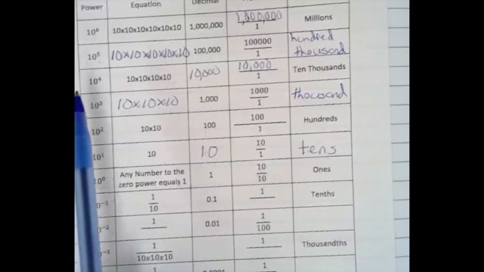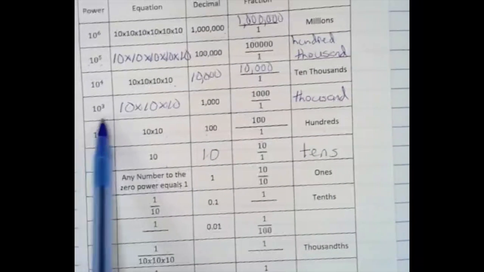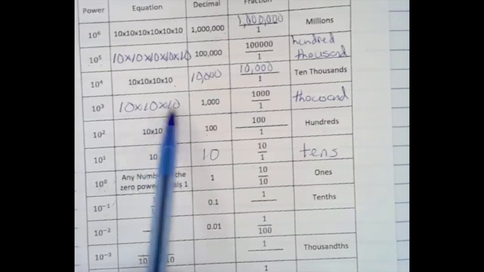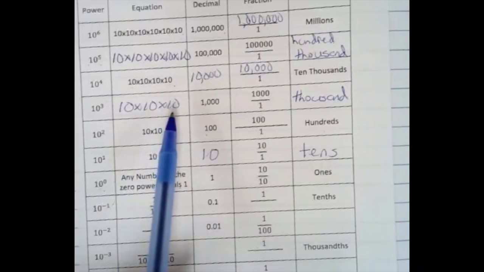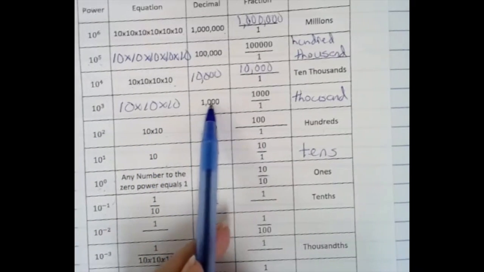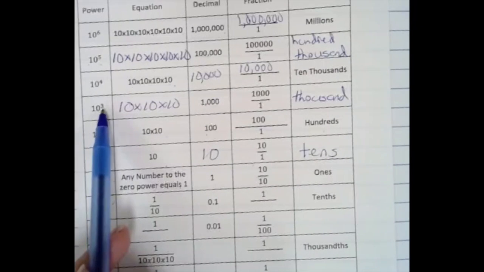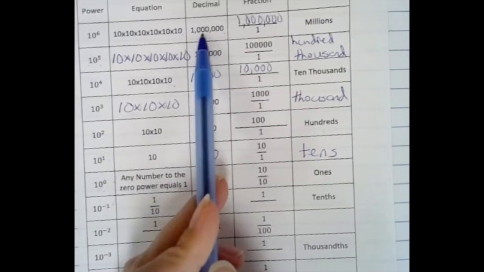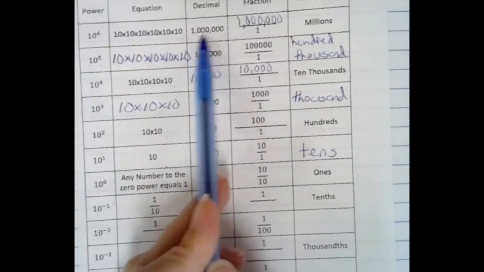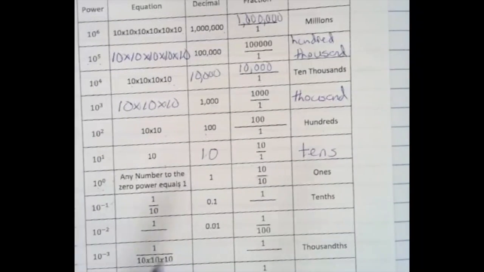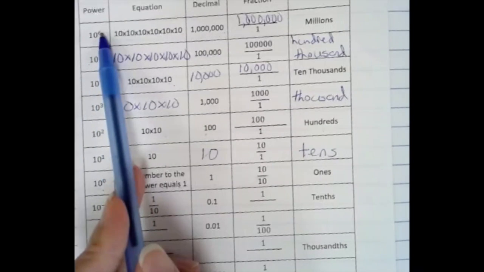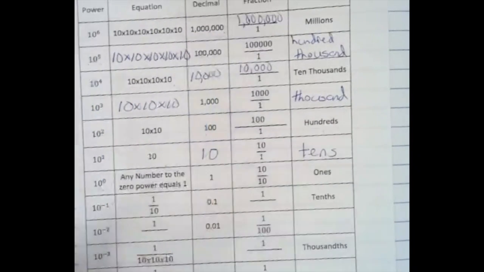So we know that 10 to the 3rd power is a shorter way of writing 10 times 10 times 10, or a shorter way to write 1,000. I hope you've noticed that 1,000 has 3 zeros and your exponent is 3. 1 million has 6 zeros and your exponent is 6. That only works for powers of 10. It does not work if your base number is something different. But for powers of 10, your exponent will tell you how many zeros are in your standard number.